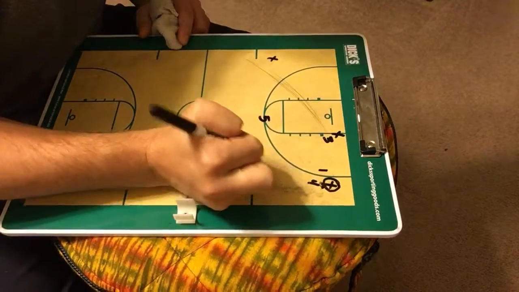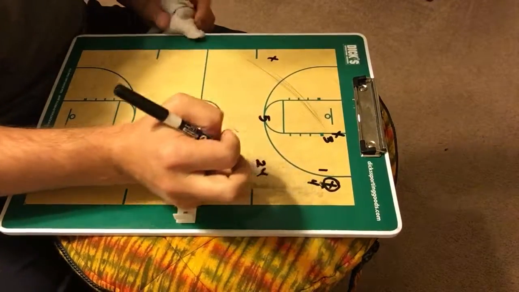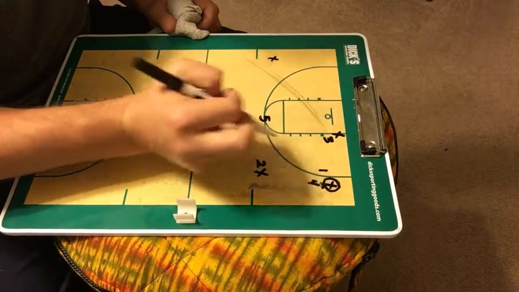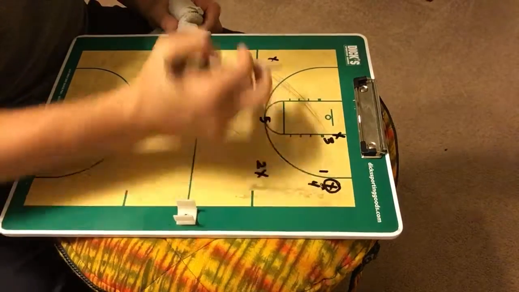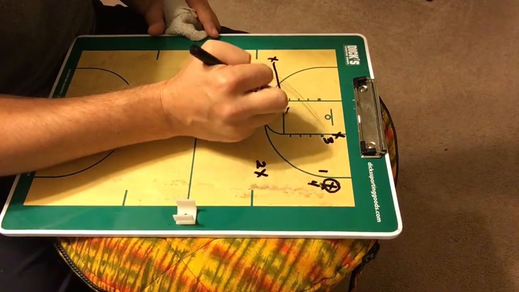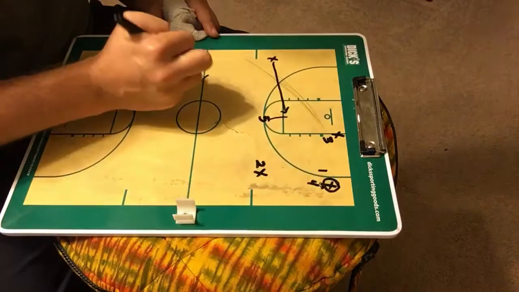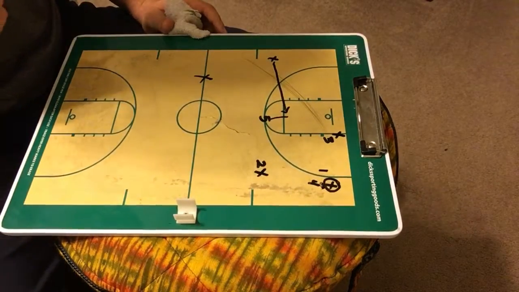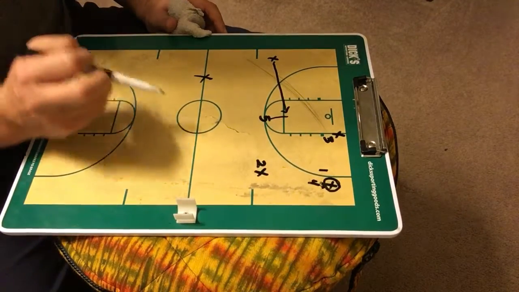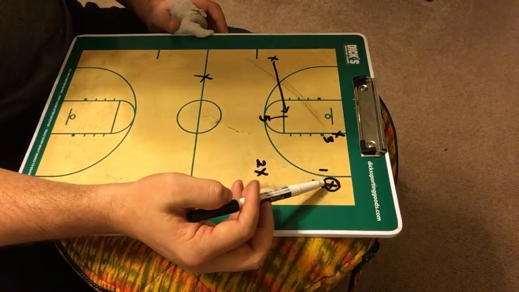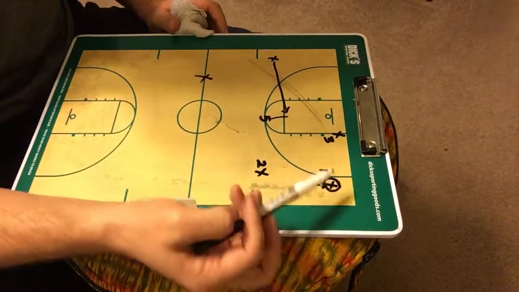So we got a guy here. 2 is going to try to deny that pass. And then 1, 2, 3, yeah. Oftentimes this guy will come in, the 5 has the middle, and there'll be a home run guy back here. This defense is very vulnerable to the home run.